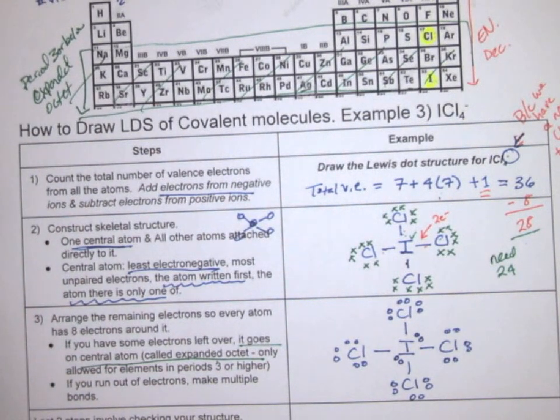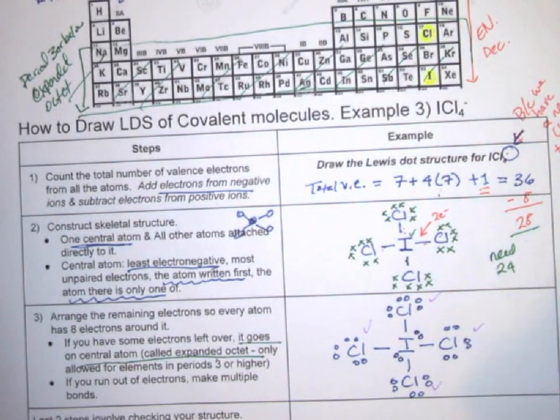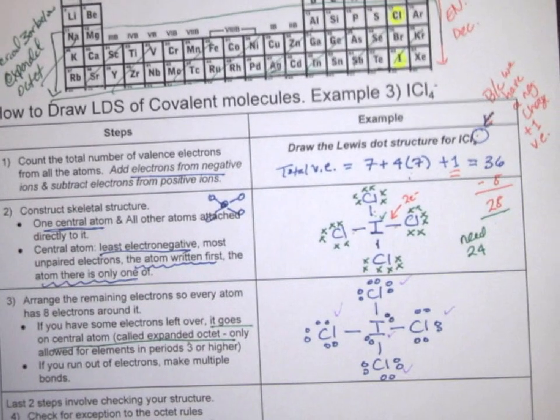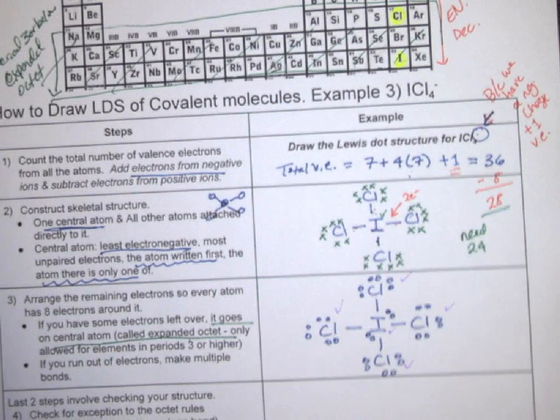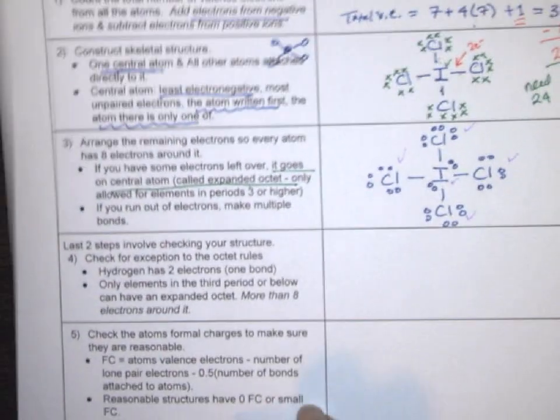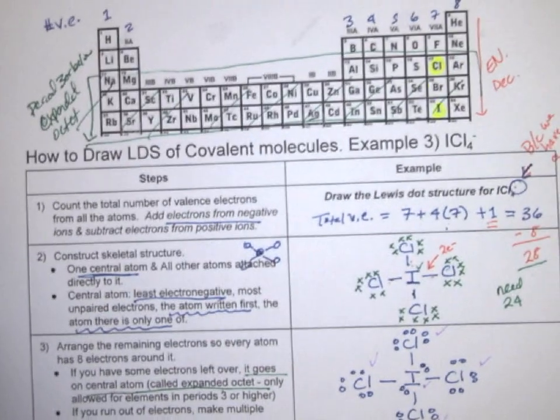So if I go to check the structure to see if everything has an octet, all the chlorines are good. They all have 8 electrons around it. And the iodine has at least 8, so it's good as well. And iodine can have an expanded octet because it's in period 3 or below. All right, the last bit about checking formal charges, we won't really get into that, but again, I'll link resources if you want to see how to calculate formal charges.